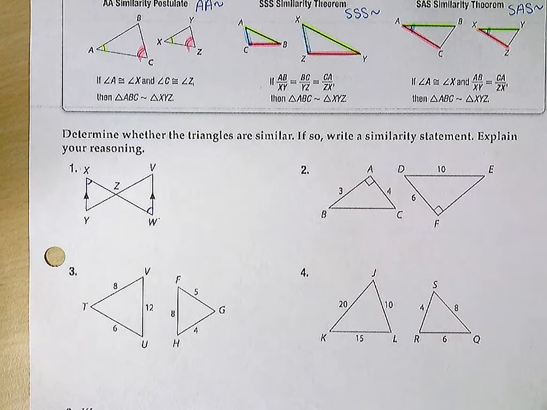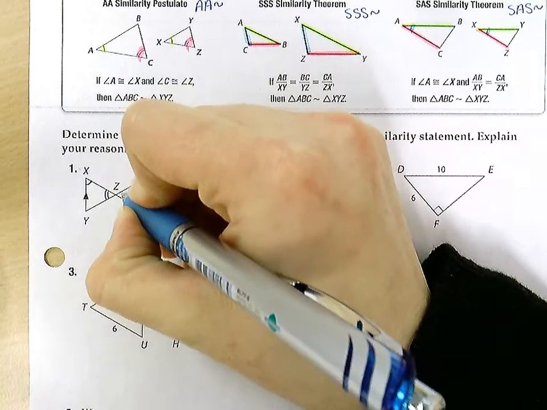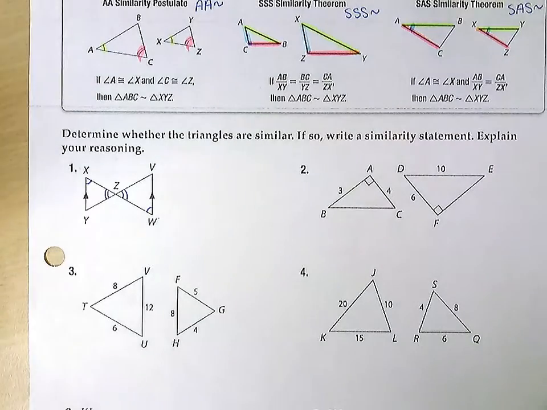Do I have another pair of angles that I can say are congruent to each other, given that picture, just by looking at it? Which angles would be congruent to each other? Come on, you know this one. I can say these two angles here are congruent.